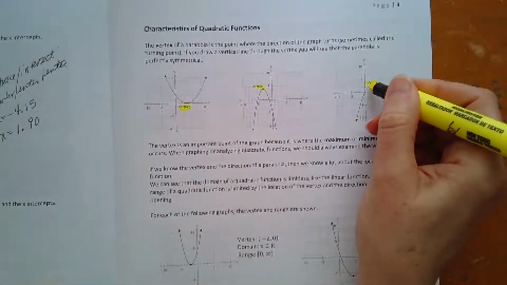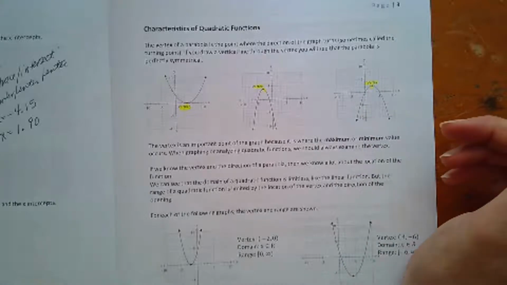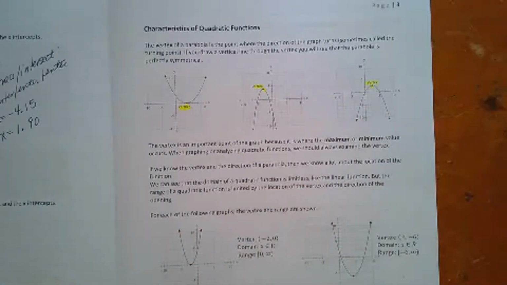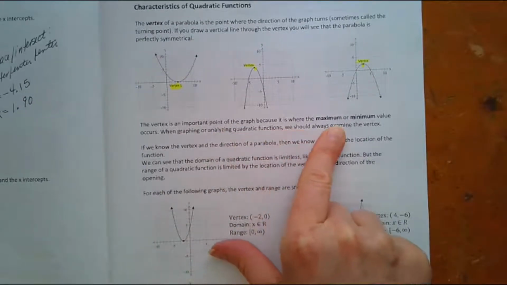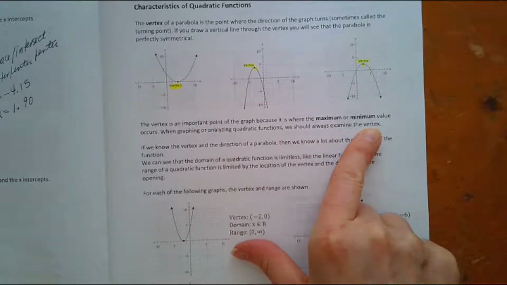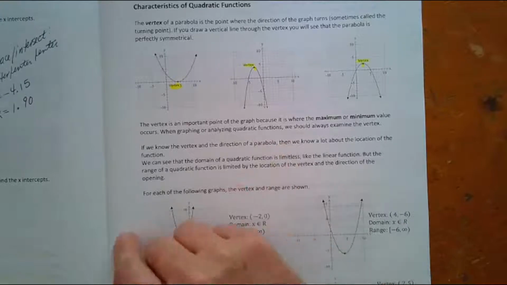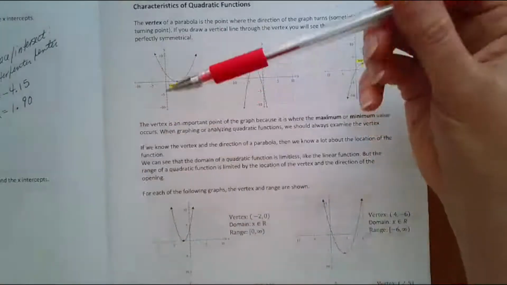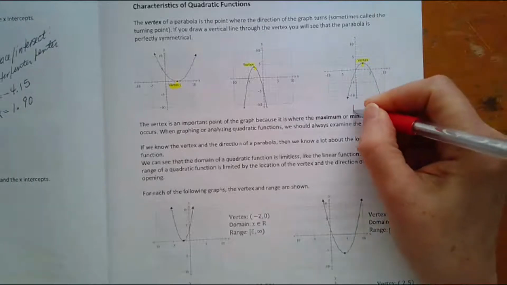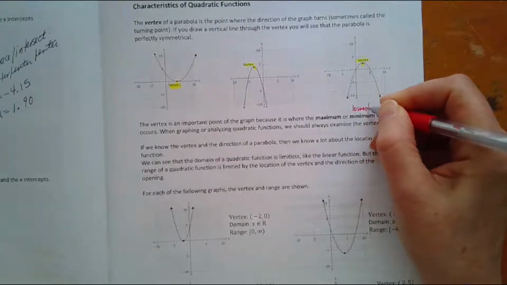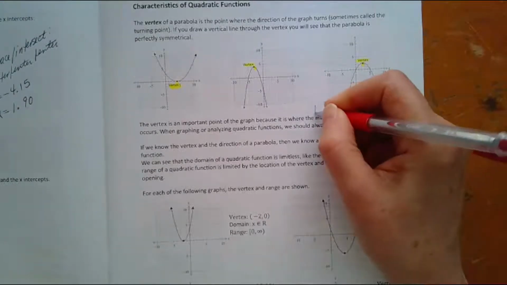Every vertex has an XY coordinate point. The vertex is an important point of the graph because it's where the maximum or minimum value of the graph occurs. So what does max min mean? Well, the word minimum means lowest point, right? Lowest point, highest point.